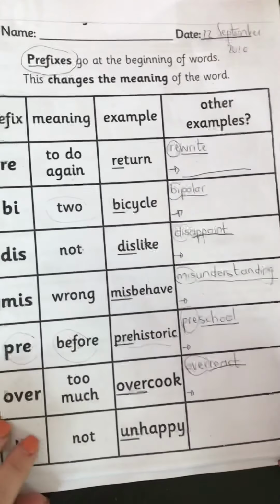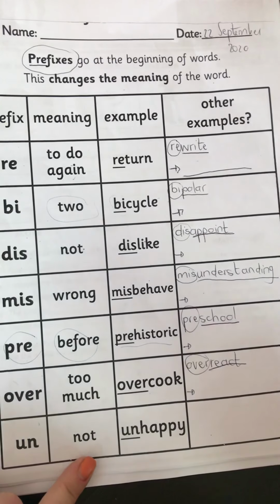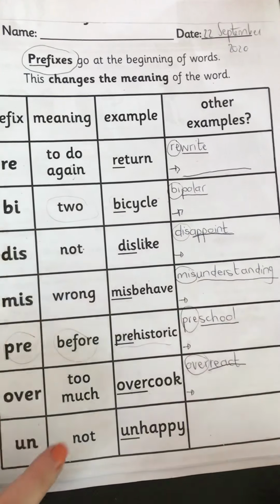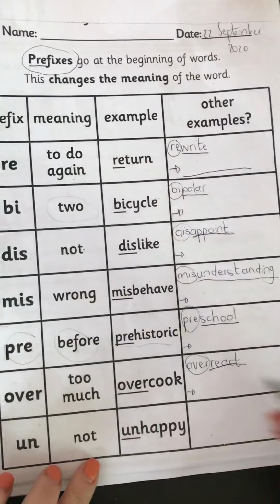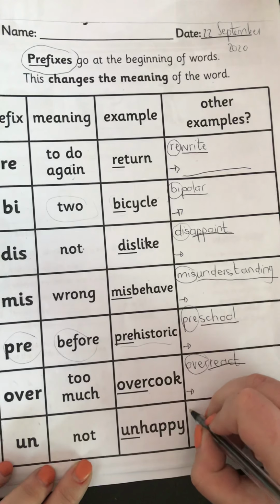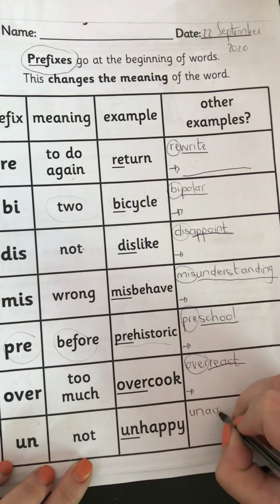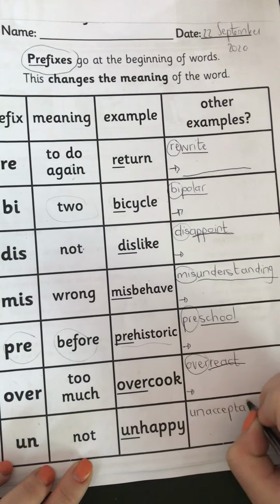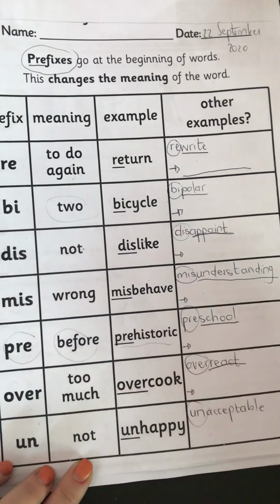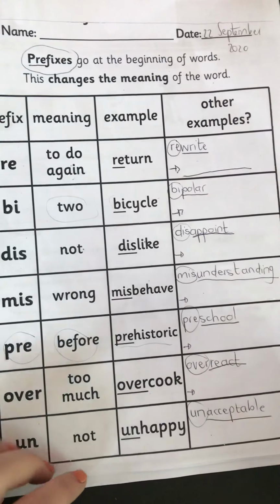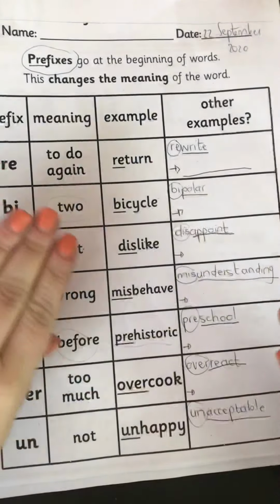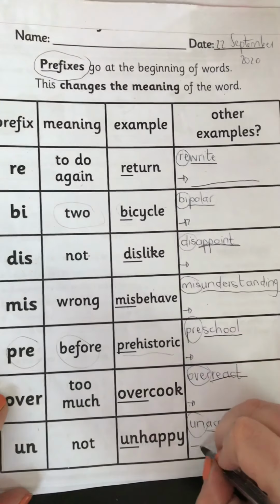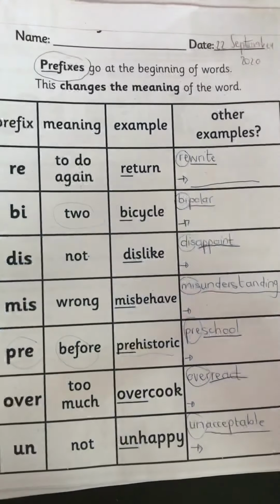That means too much. And then at the bottom, un means not. Dis and un mean not. So I'm unhappy. I'm not happy. Another example is unacceptable. Un means not, and acceptable means I will take it this way. But unacceptable means I'm not taking it this way. Unacceptable. Okay, I want you to go find one more with the prefix un.